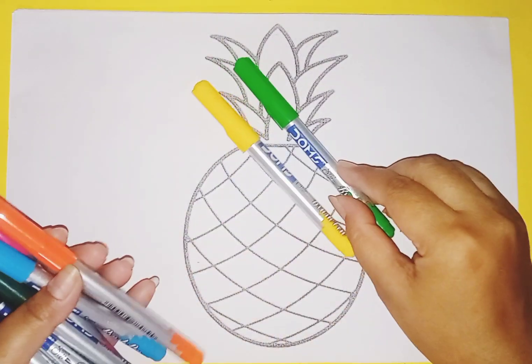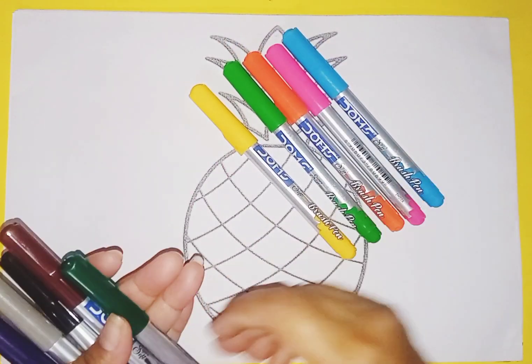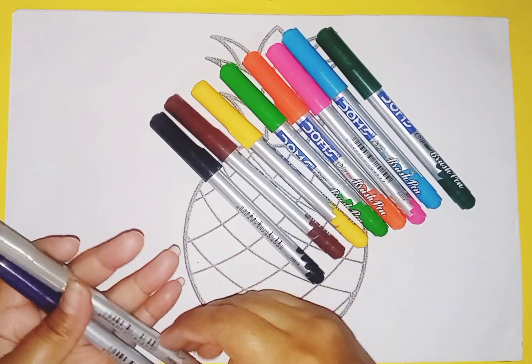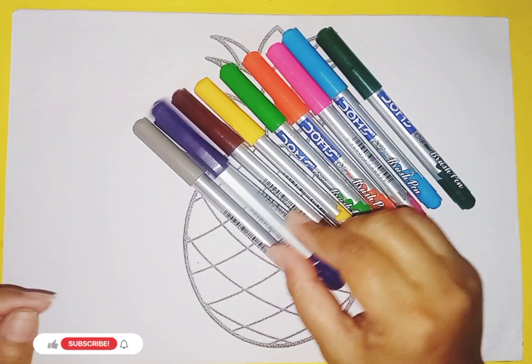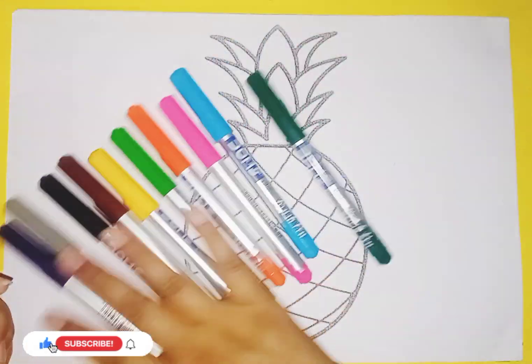Yellow color, green color, orange color, sky blue color, pink color, dark green color, brown color, black color, grey color, violet color. These are colors.